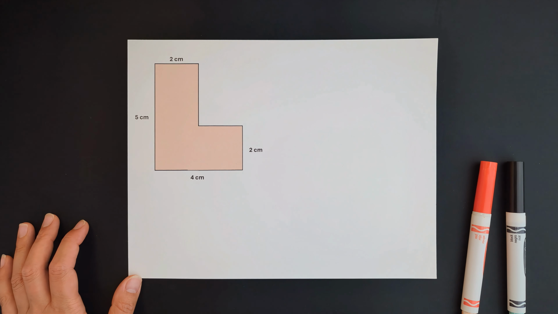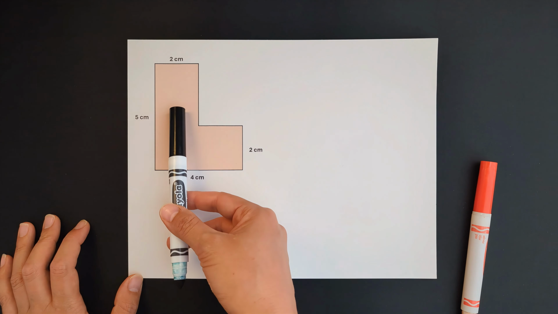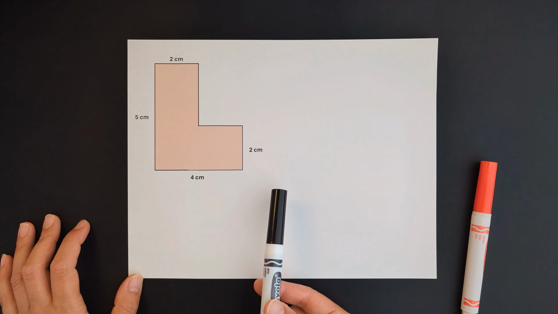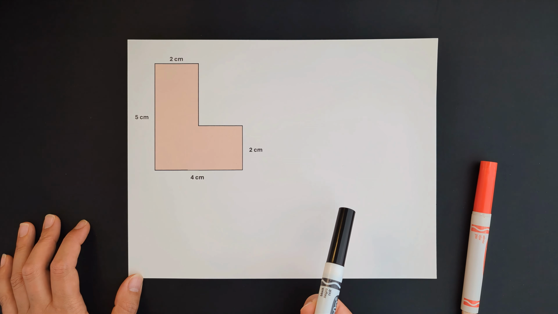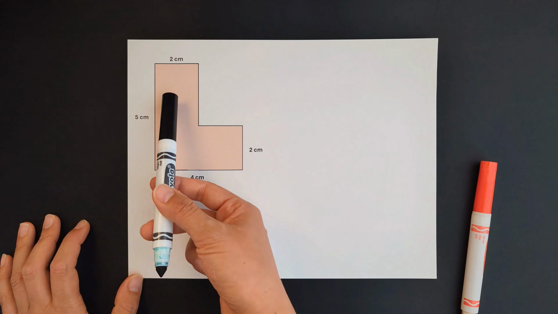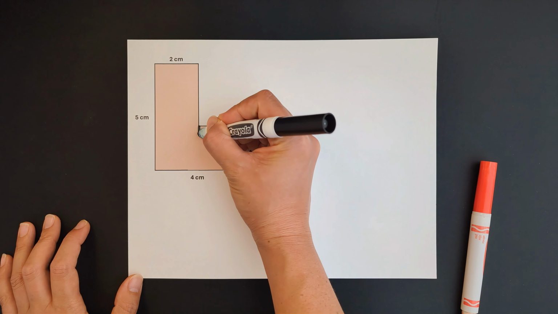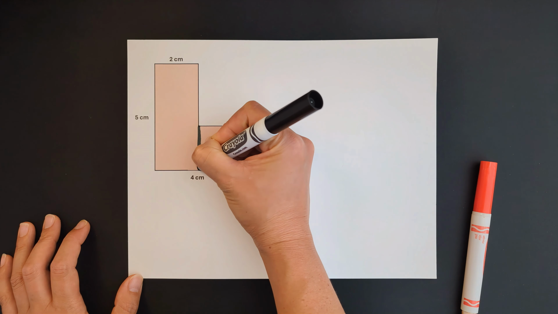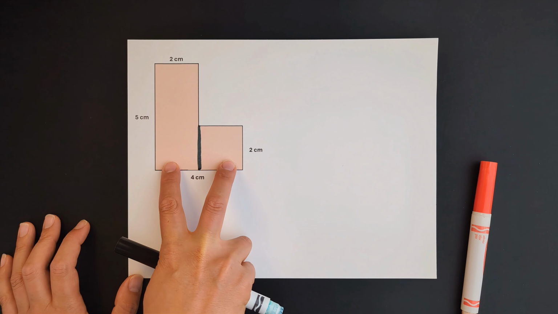So we're going to use 3 steps to find the area of composite figures. The first step is to label. When you see a composite figure, look for at least 2 or more different shapes inside. So I can see that if I break this apart right here, I now have 2 shapes.